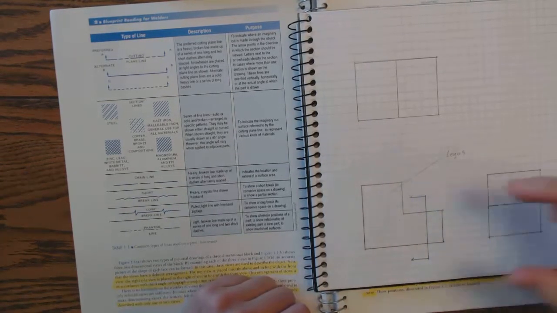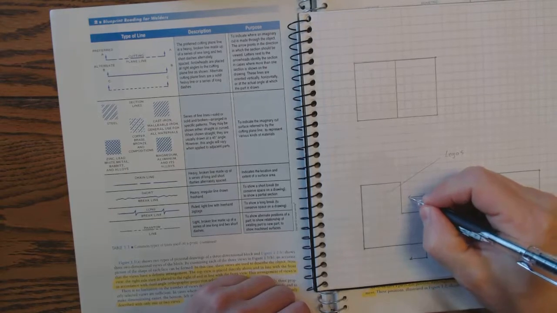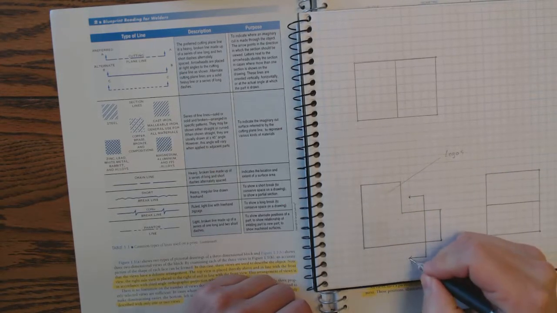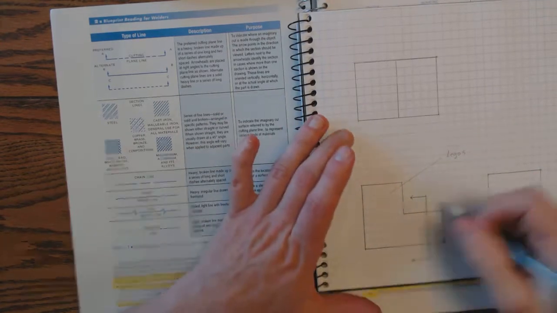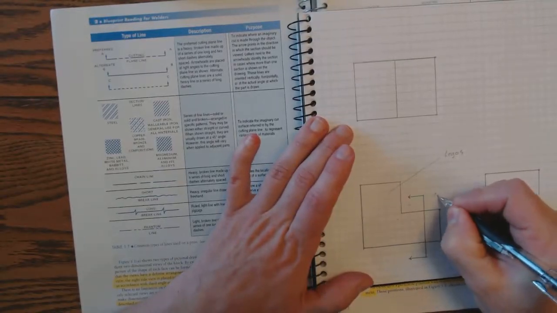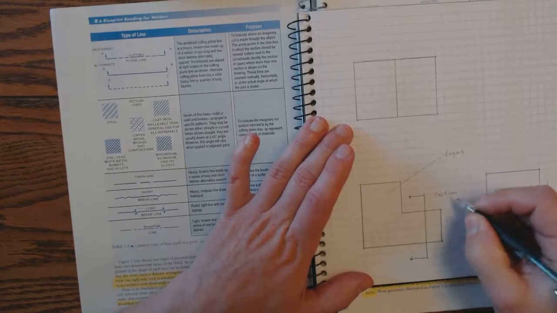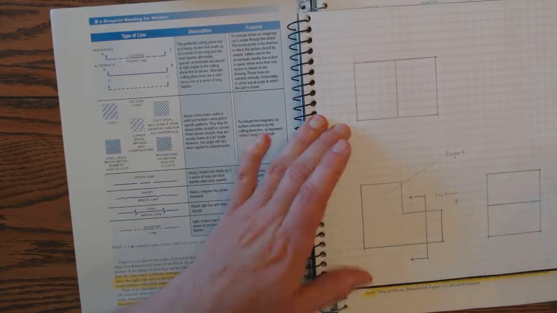So what we see is we're taking a cut, and the arrow is showing the direction that we're going to be looking. And if we were to take that cutaway view, we call this a section view, and we're going to give it a designation of A.